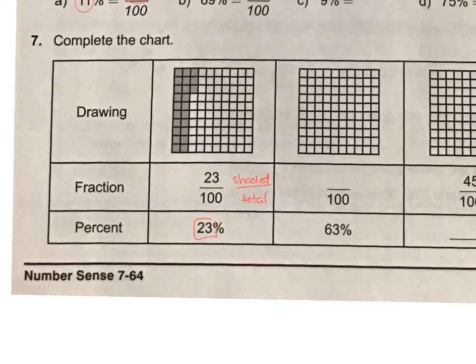So if they've given us 63%, how many squares do I need to shade in? 63. So I can shade in 6 columns. 1, 2, 3, 4, 5, 6, and then 3 more individual little boxes. So it's all within this area here. Now I need to write this as a fraction out of 100, which would be 63 out of 100.